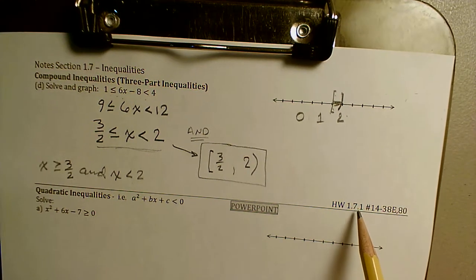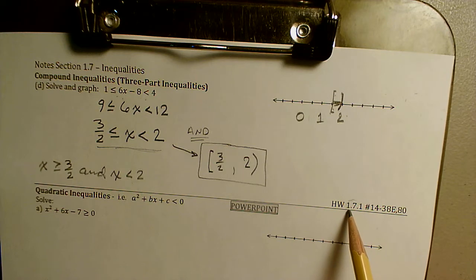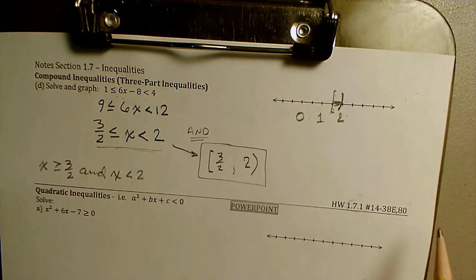All right, so the homework on your first section here, 1.7, 1.71, is listed there.